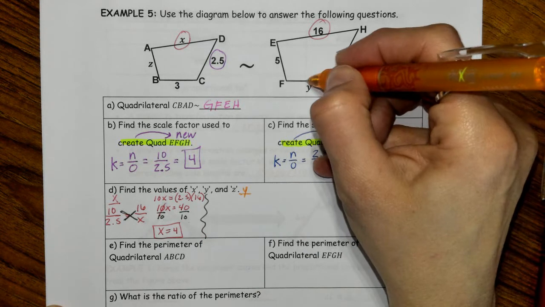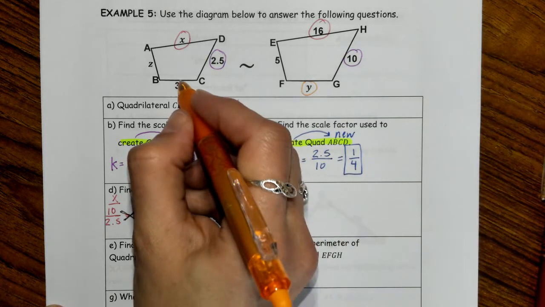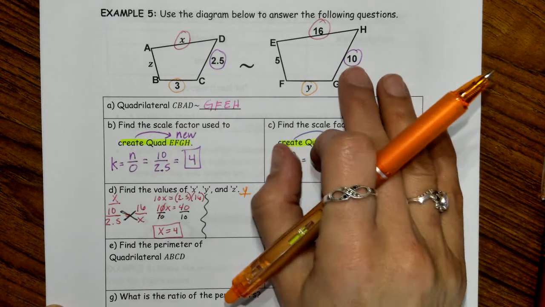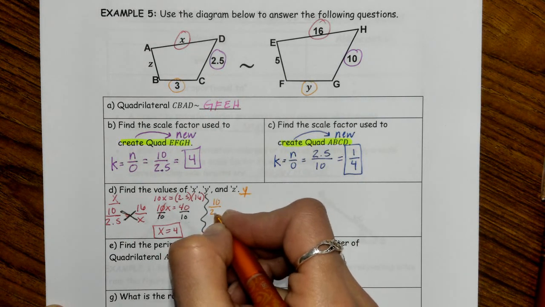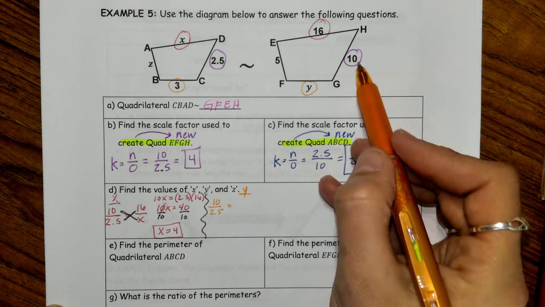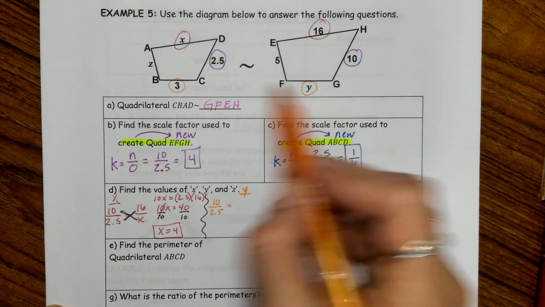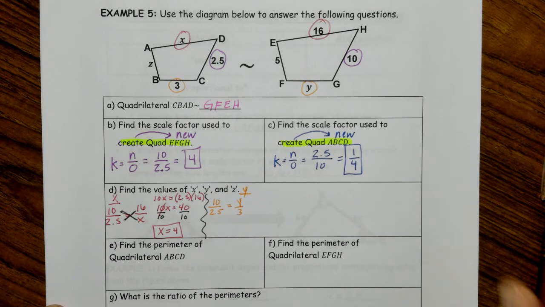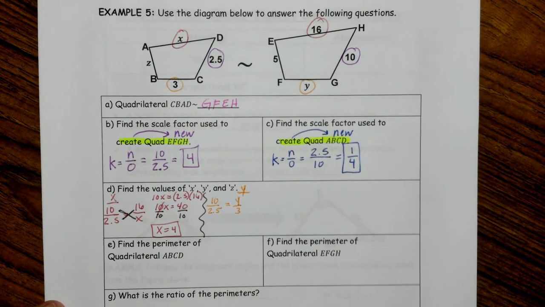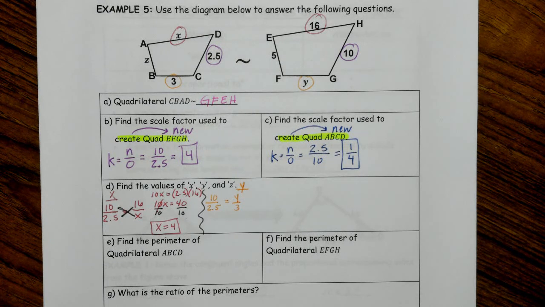So y is down here. We're going to have the y and the 3. I'm going to use the exact same 10 over 2.5, but this time I'm going to set it equal to y over 3. So I want you to do your own cross multiplying in your proportions. Pause it now, please. I'm going to pause mine, and the answer is about to pop up.